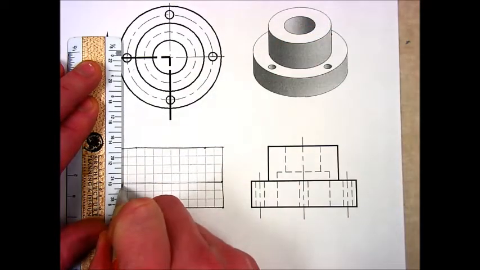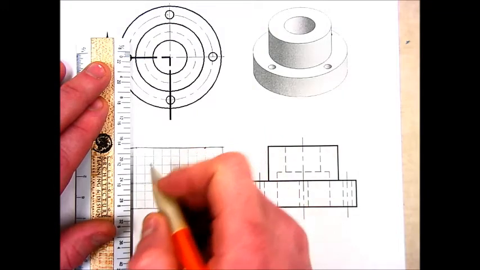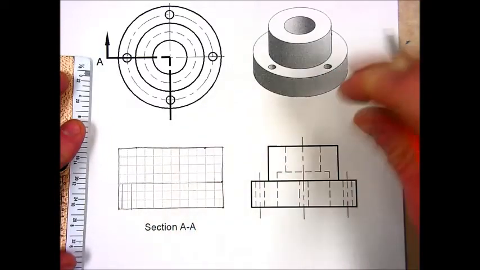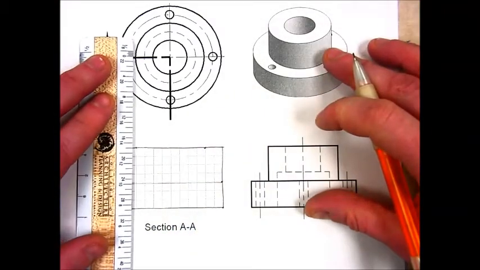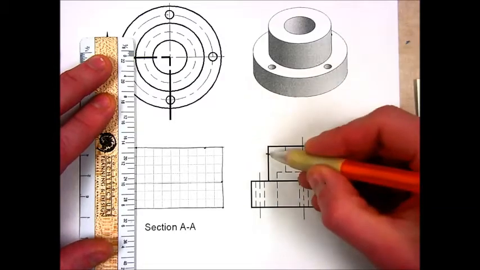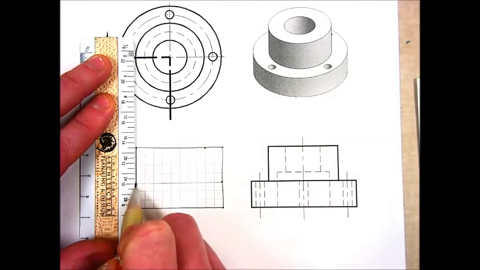Now I'm going to draw them as solid lines because when we cut through the object, they're going to become solid lines. All right, so there's that. The next thing I run into is this edge of this hole. That's this line right here that we're going to be drawing, and so I'll go ahead and sketch that line in.